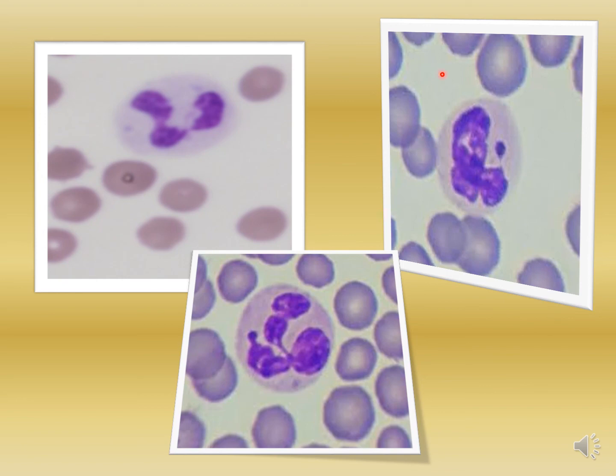This is a neutrophil of a female, which has a drumstick-like structure attached to the nucleus of the neutrophil. Also this is a female cell, which has a drumstick structure attached to the nucleus, while this cell is a neutrophil in a male, in which no sex chromatin or bar body or drumstick is found on the surface of this nucleus.